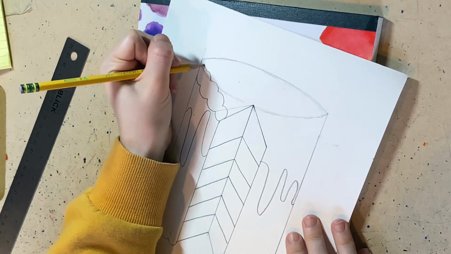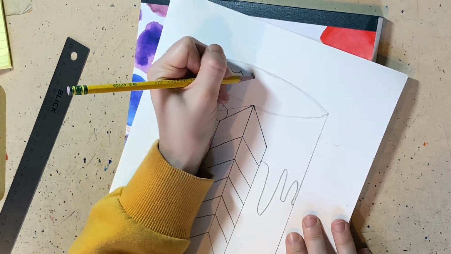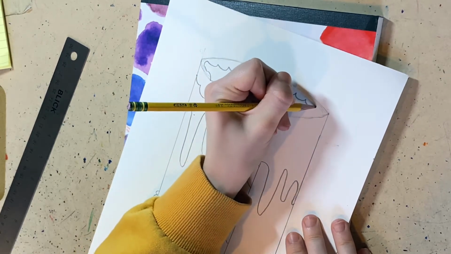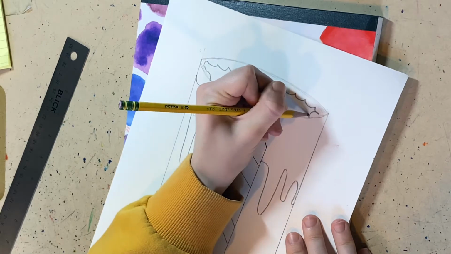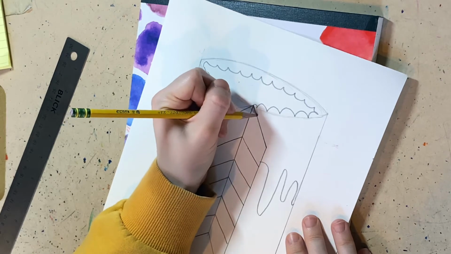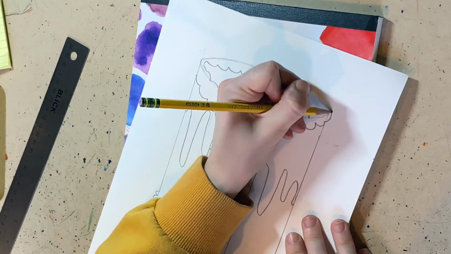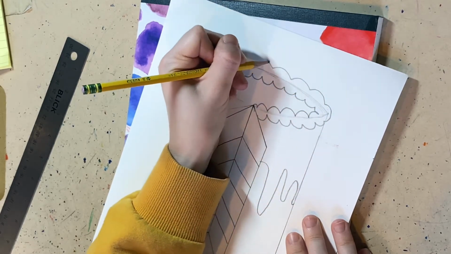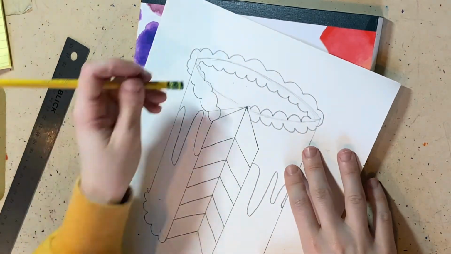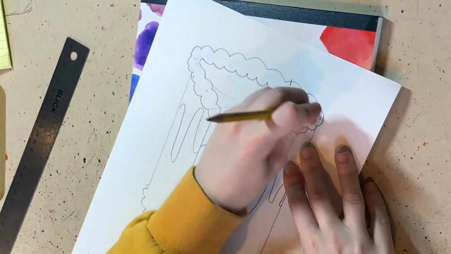Okay, and now we're gonna make some curved lines on the top of the cake. So these lines that you made from the starting of the project is going to be erased because those are just some guidelines of where to draw the curved lines for the frosting. So we have now our frosting being done. That is looking fantastic. Now we're going to erase all the lines inside of the cake.